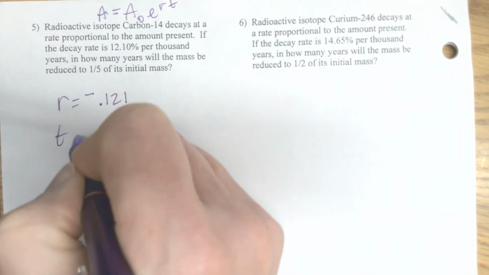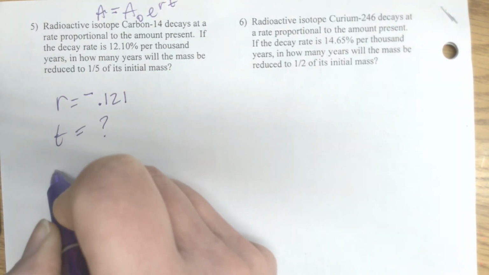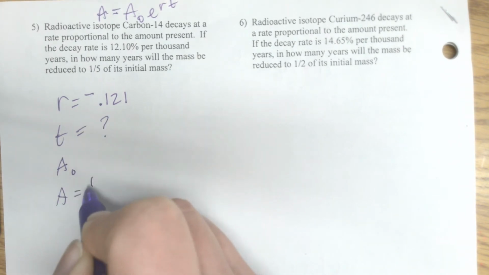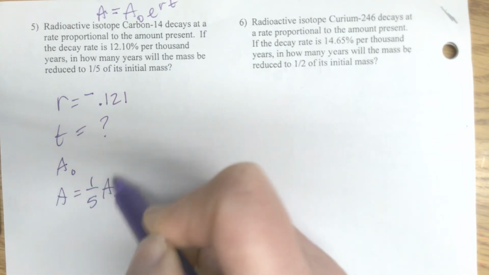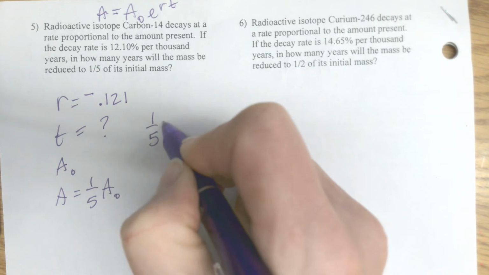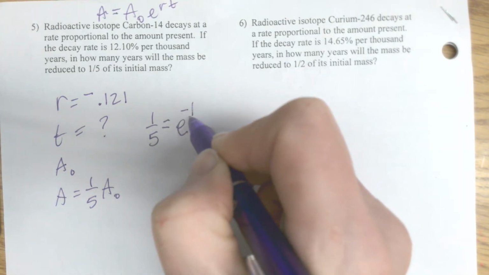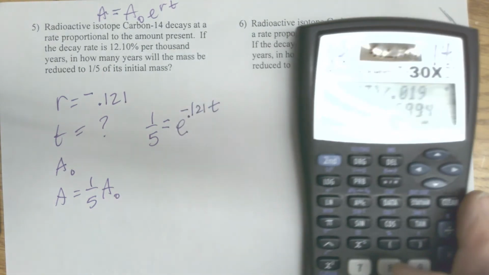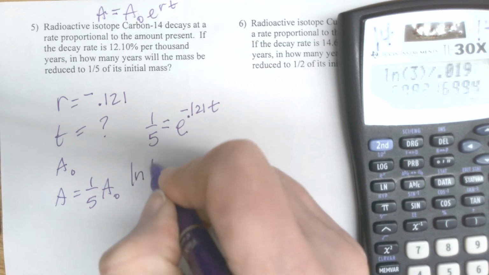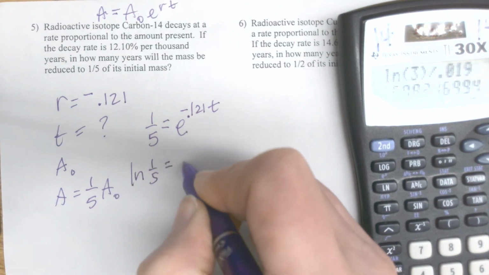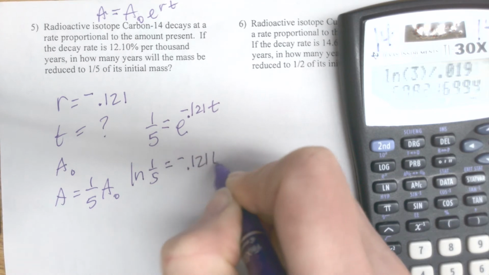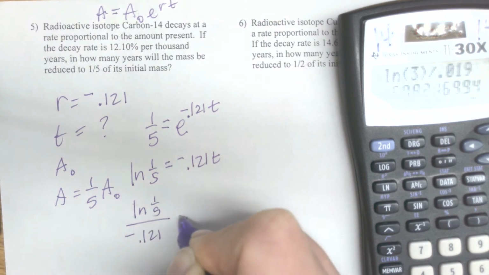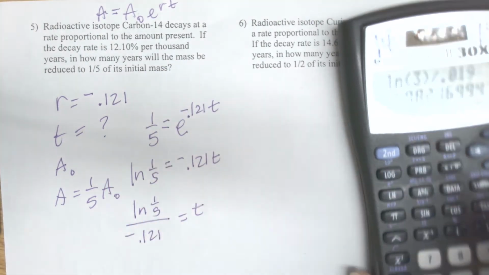So again, the time is what I don't know. And the amount that I'm starting with, I don't know. I do know my end amount is going to be 1/5 the starting amount. So when I set this up, I'll just do 1/5 equals e to the negative 0.121 t. Again, another very similar problem. So to drop that power, it's ln 1/5 equals negative 0.121 t, and ln 1/5 divided by negative 0.121 will give me my t. Remember, t is per 1,000 years.